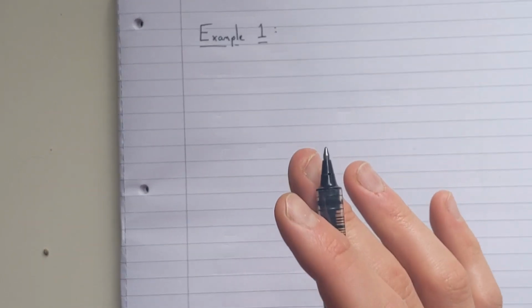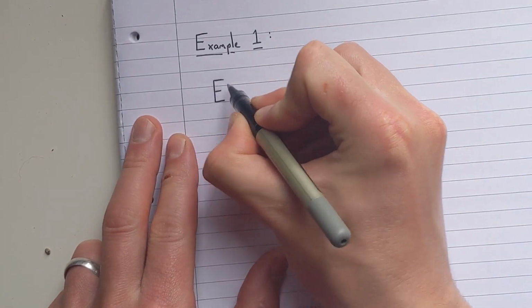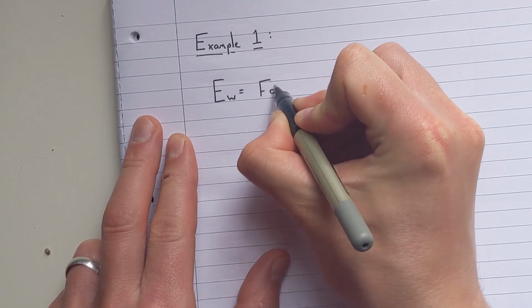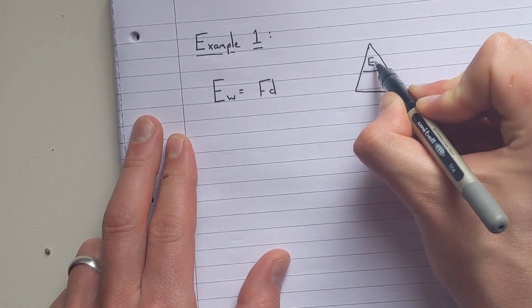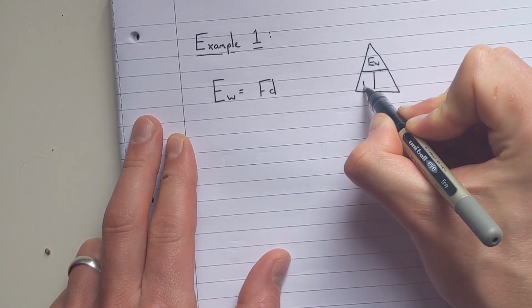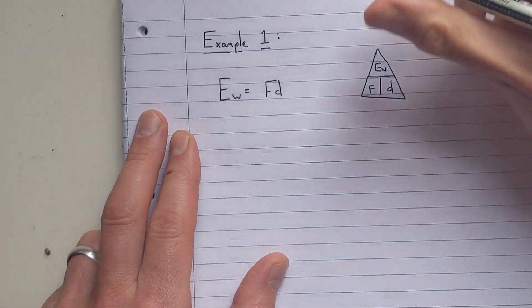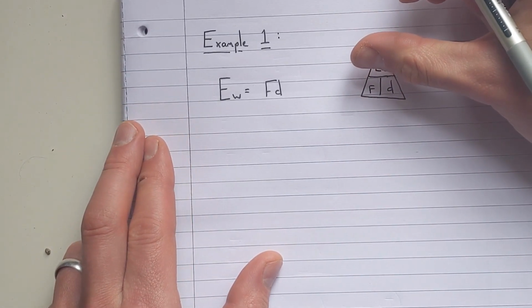Right, now that we've done both equations, let's do two examples, one with work done and the second one with potential energy. Right, for work done, the question says, a boy finds he has to exert a force of 50 newtons to lift a box 2 meters onto a shelf. What is the work done? So we know that EW equals FD. Now, if you wanted to know the triangle, it's just EW at the top, and you have F, and you have D. And we're trying to find the work done, so it's going to be F times D.